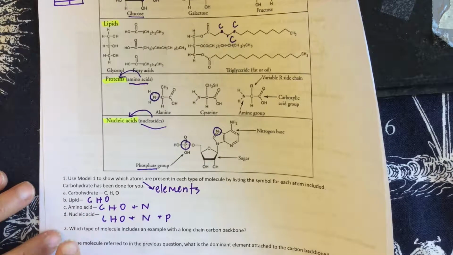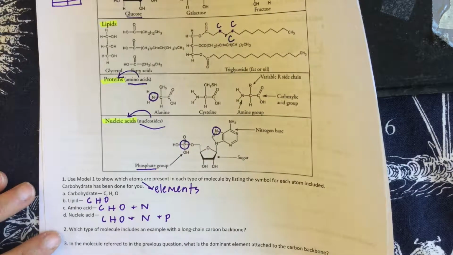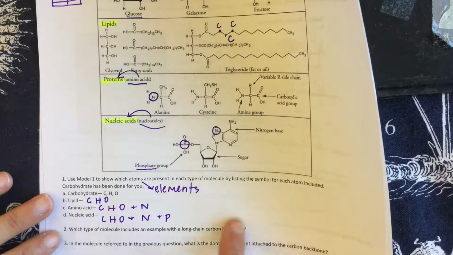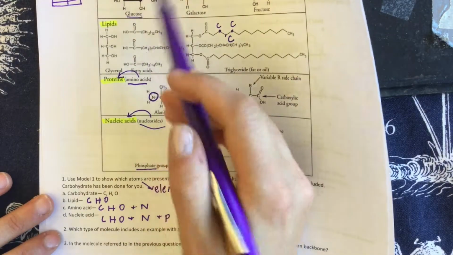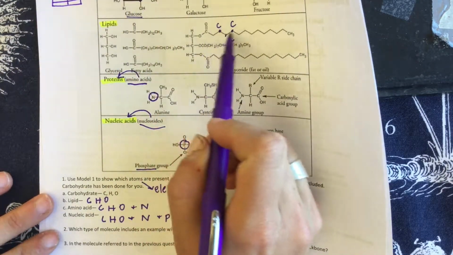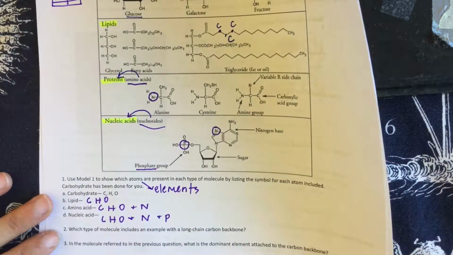So then I'd keep going and see if you can answer some of the other questions. A long chain carbon backbone. Well, it's hard to think about what a backbone might be, but if you look, this one has lots of carbons in a ring. This one looks like a backbone. I don't see a long chain of carbons on the other ones.